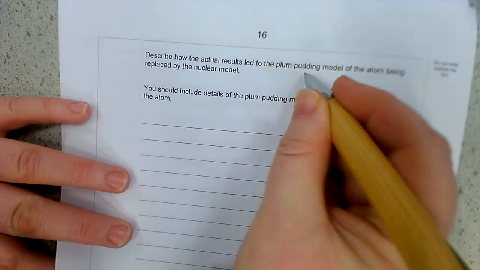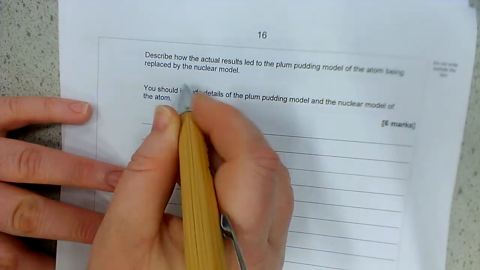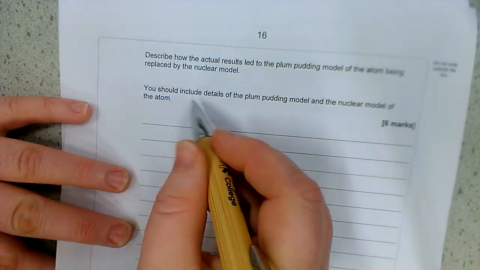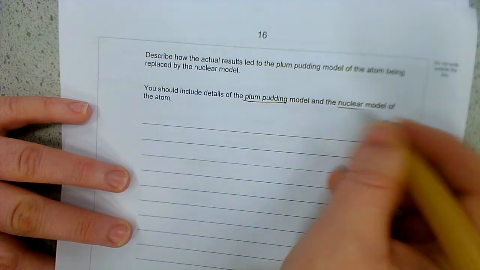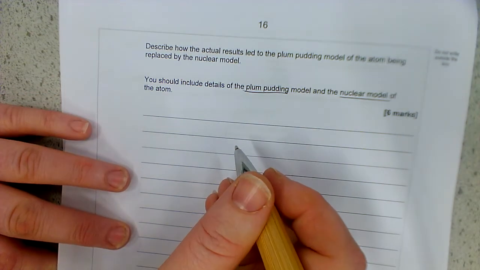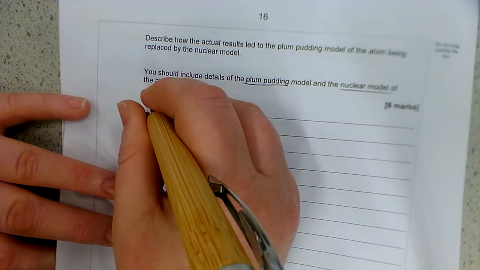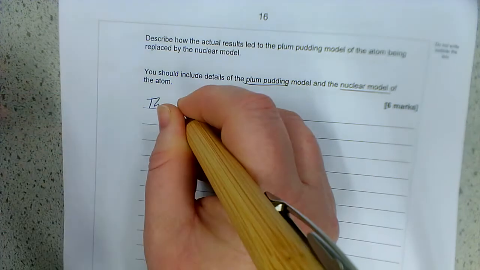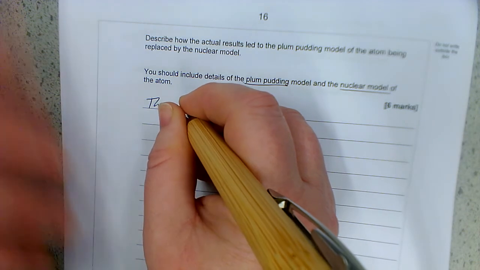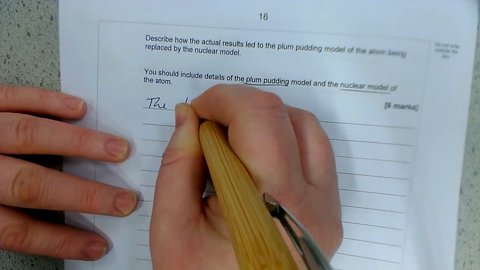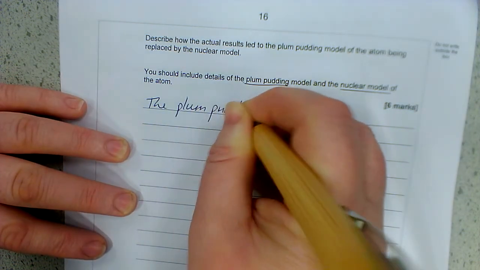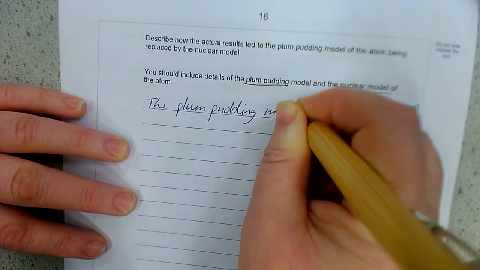It's a 6-mark question. Describe how the actual results led to the plum pudding model of the atom being replaced by the nuclear model. You should include details of the plum pudding model and the nuclear model. They cannot make it easier, more directed on what you need to do. So you need to say what the plum pudding model is. So we'll talk about the plum pudding model to start off with. So the plum pudding model, and you write everything you know about it.